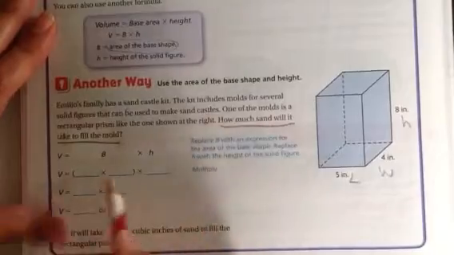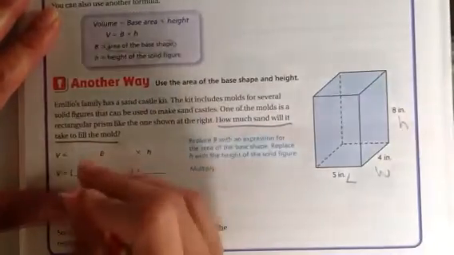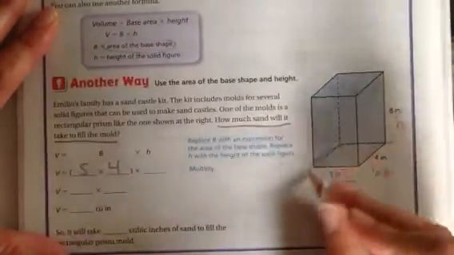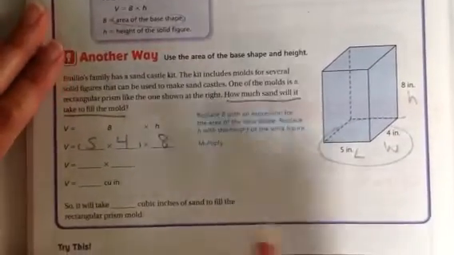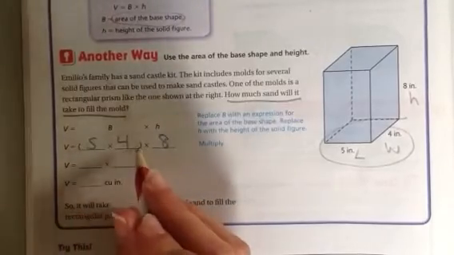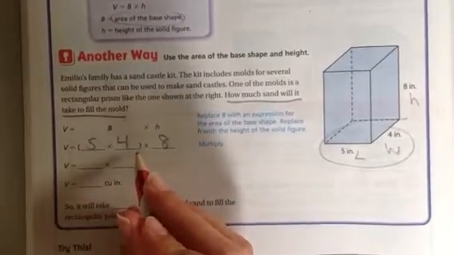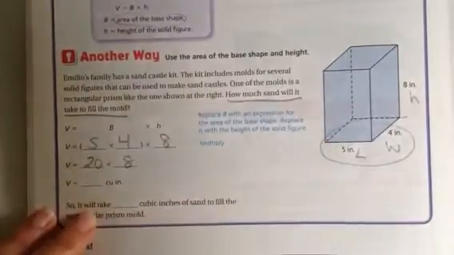So if we use the formula base times height, we have length times width, which is 5 times 4, that's our base, times the height, which is 8 inches. So volume equals, now we're going to take that 5 times 4, we wrapped it in parentheses here because that's the part that we're doing first, is 20, and then times the height.